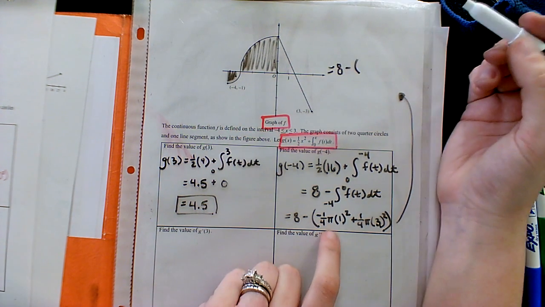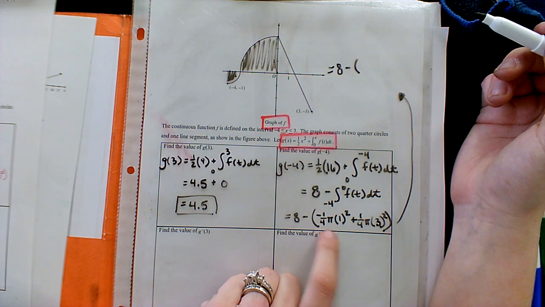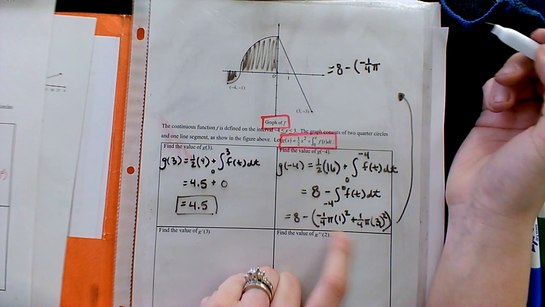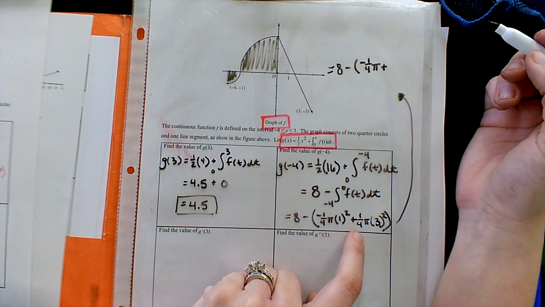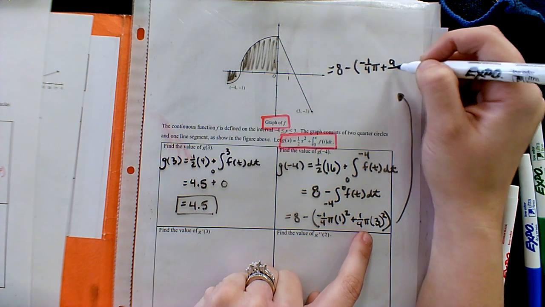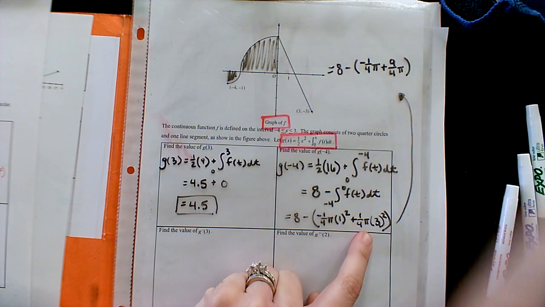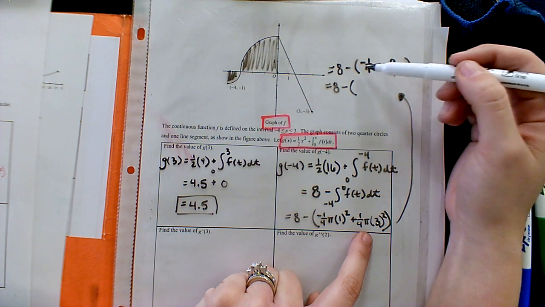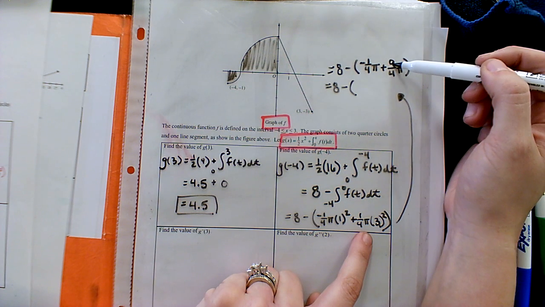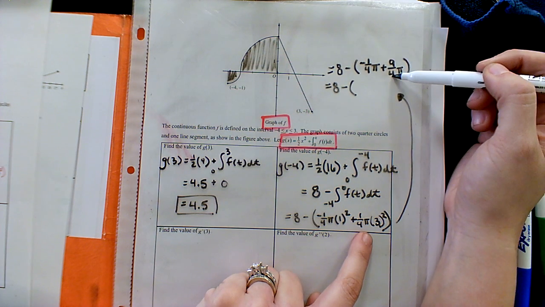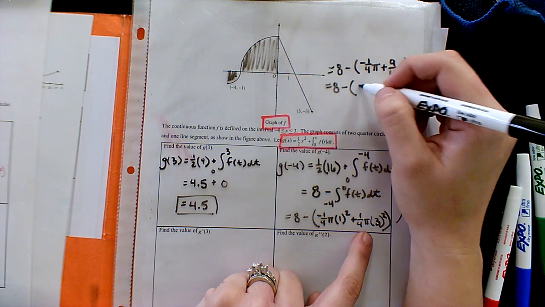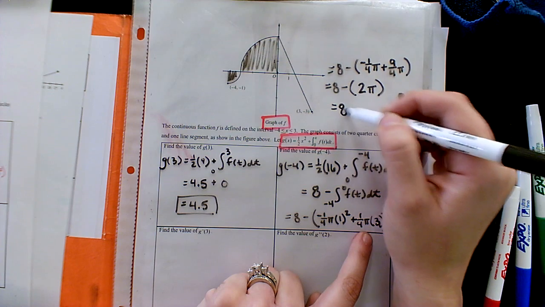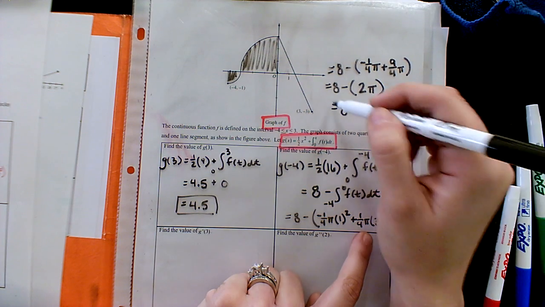So 8 minus, if we simplify our first quarter circle area, that'll be -1/4 pi. And then I have to add the other quarter circle area, so that would be 9/4 pi. They have a common denominator, so -1 plus 9 would be 8. 8 divided by 4 would be 2. So this is just a 2 pi overall area. So my value is 8 minus 2 pi.